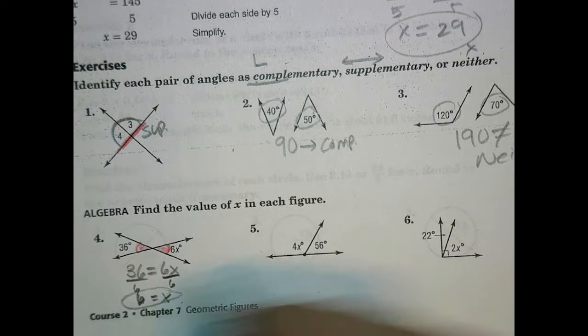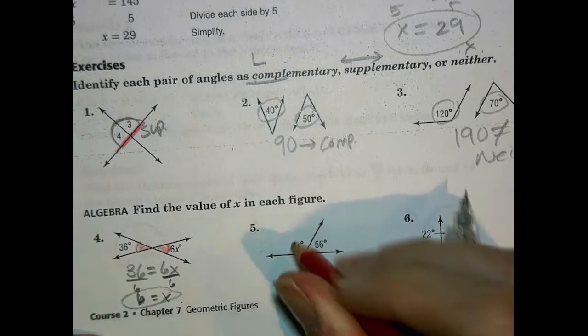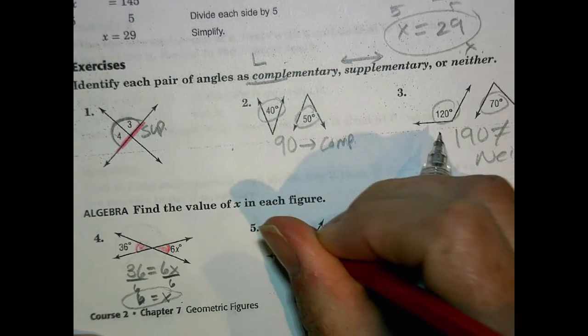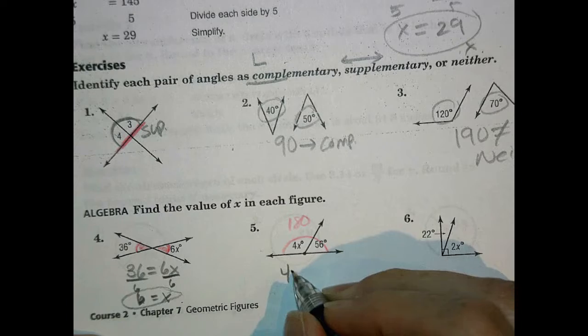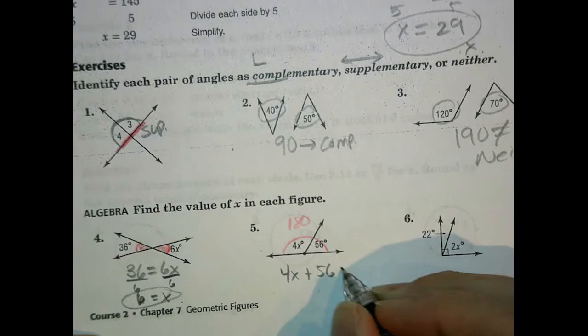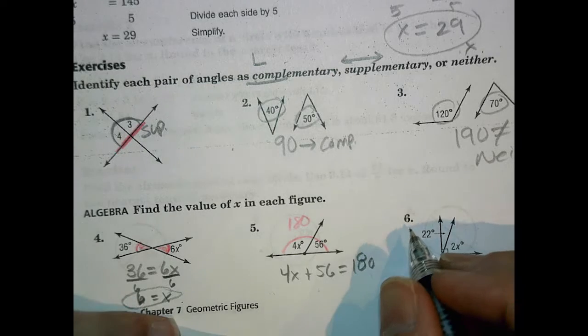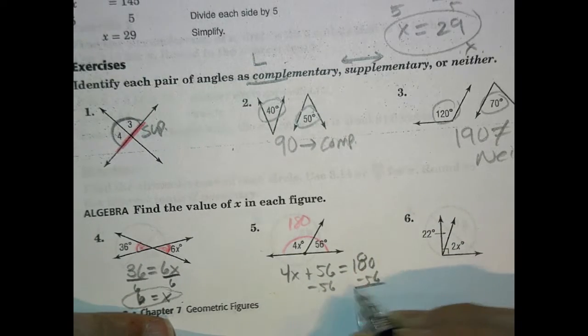Okay? Over here, similar thing. We know in this case here that from here to here we have what? We have a supplementary angle. It's going to be equal to 180 degrees. So the 4x plus the 56 is equal to 180. So now we have a two-step equation. We'll subtract 56 from both sides.